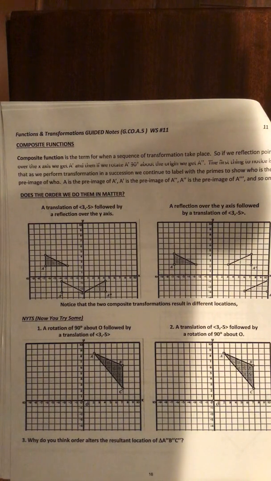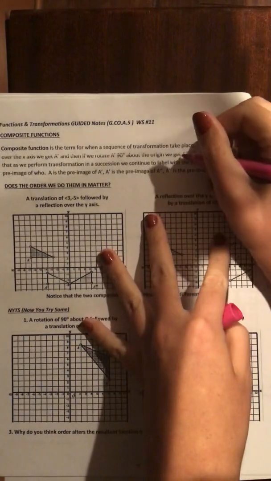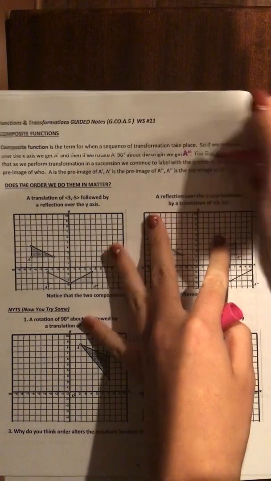Okay, so we are doing notes for worksheet 11. We are talking about composite functions. It says a composite function is the term for when a sequence of transformations take place. So if we reflect point A over the x-axis, we get A prime. And then if we rotate A prime 90 degrees about the origin, we get A double prime. I know mine kind of printed weird, but it's A double prime.